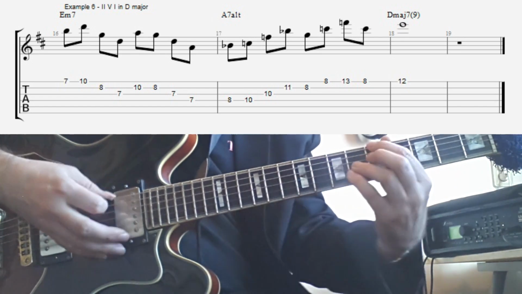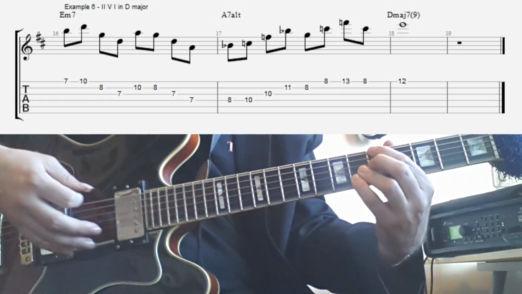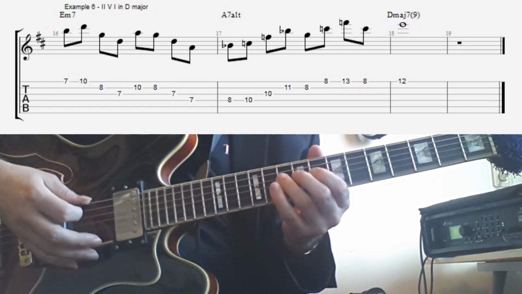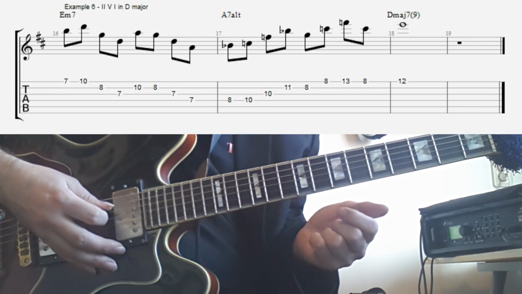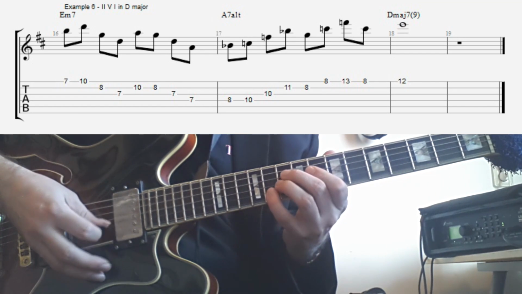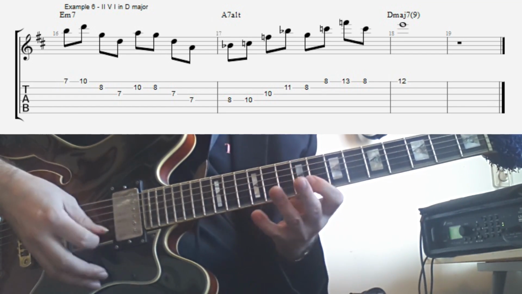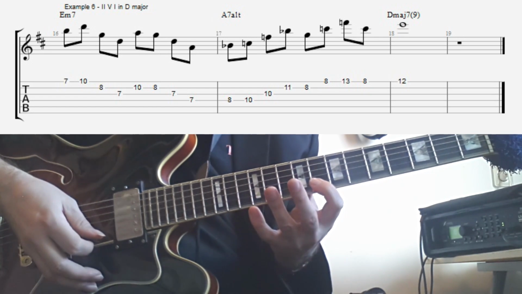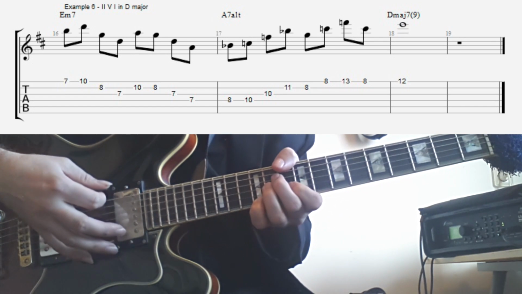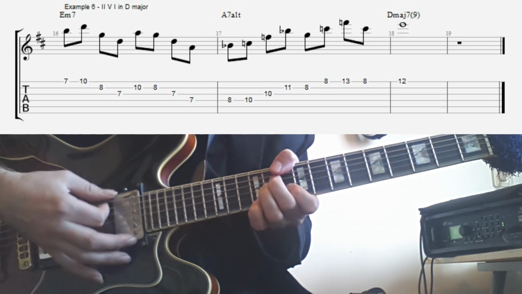And then on the A7 altered, I'm using E flat major or C minor pentatonic. So the first part is an F sus triad, followed by a C sus triad in inversion, before resolving to the E over the D major 7.